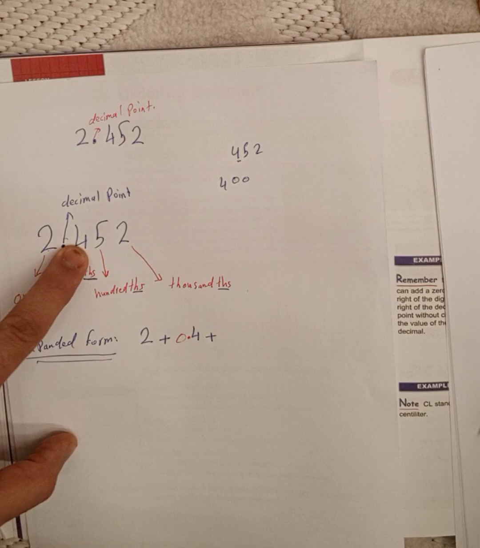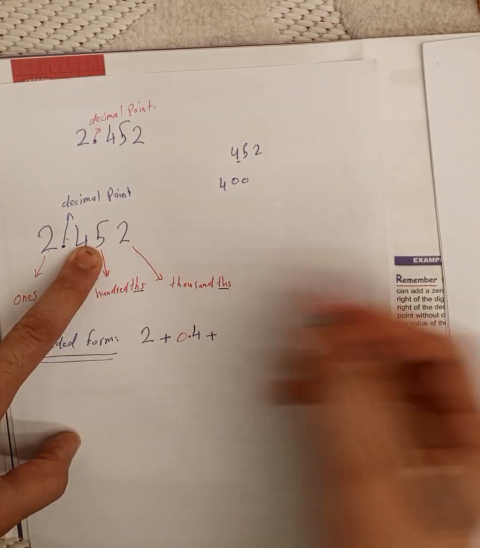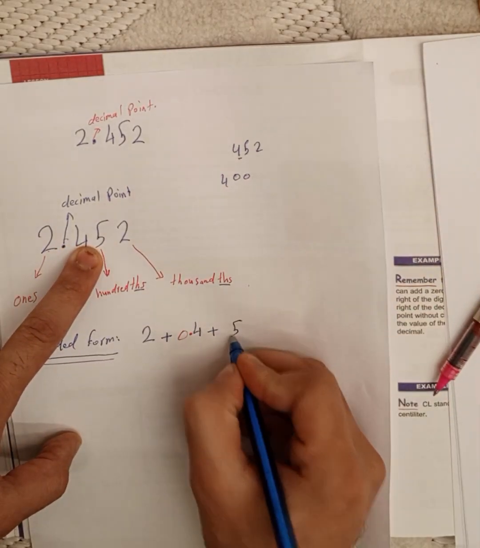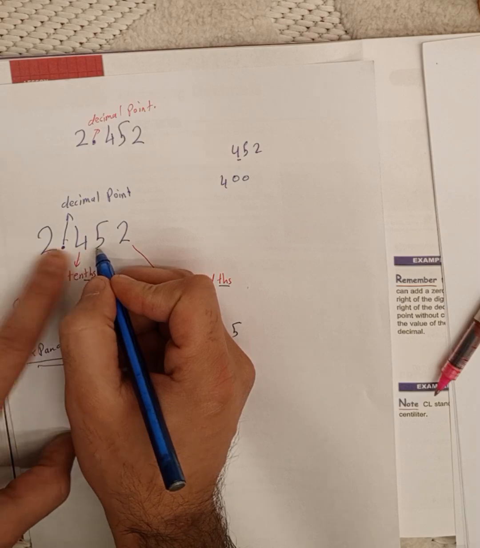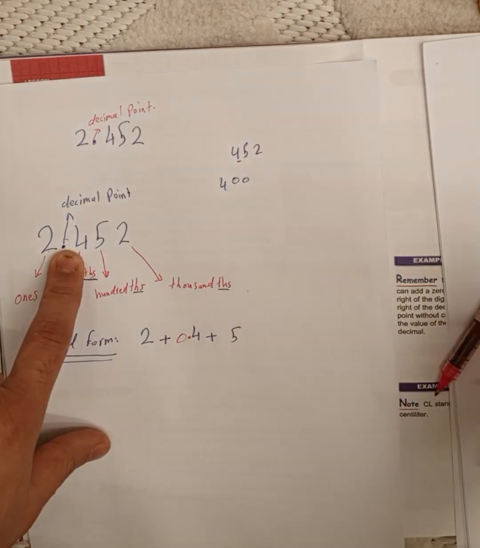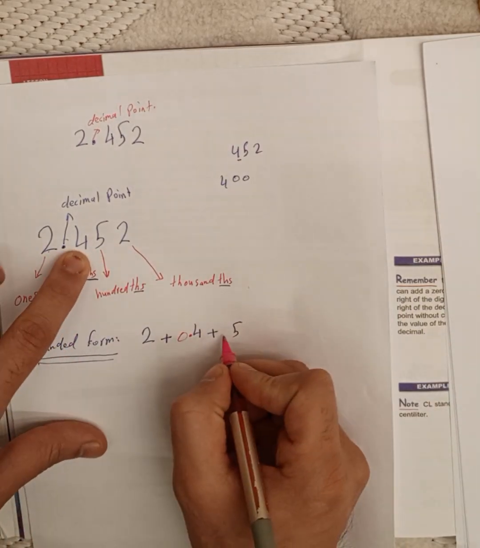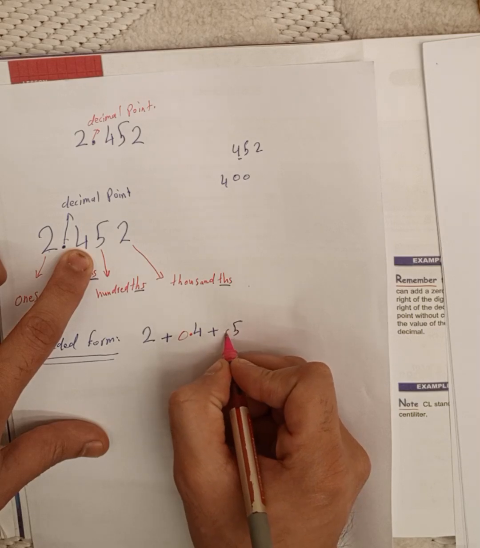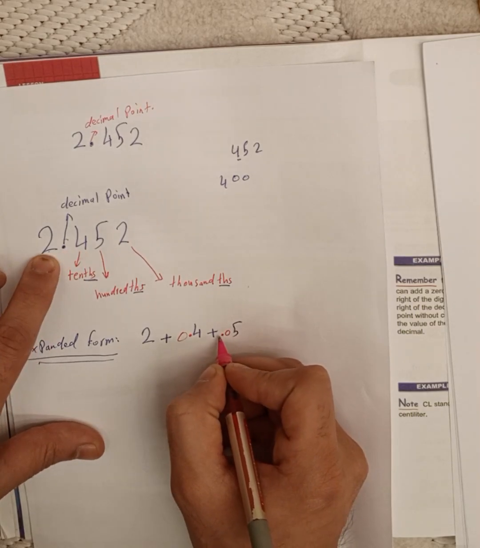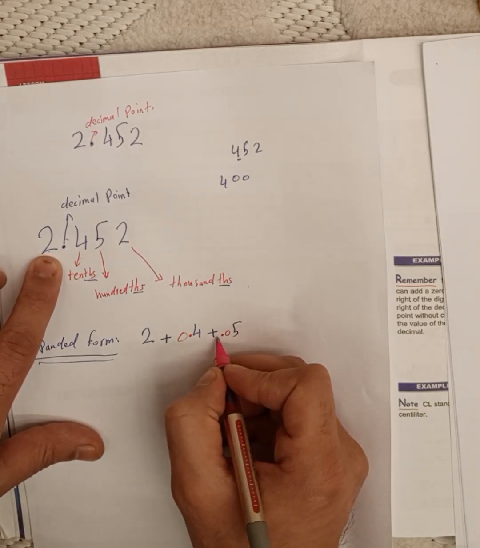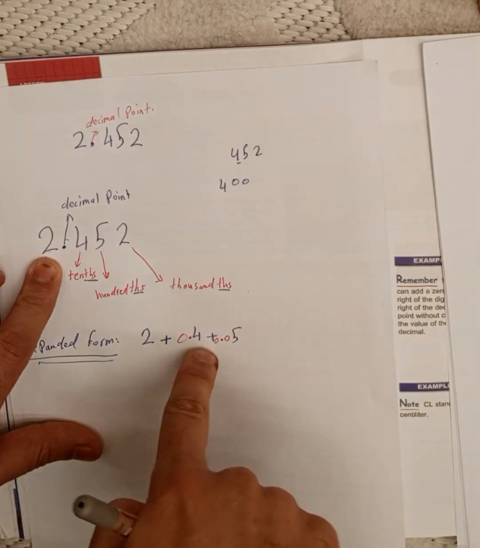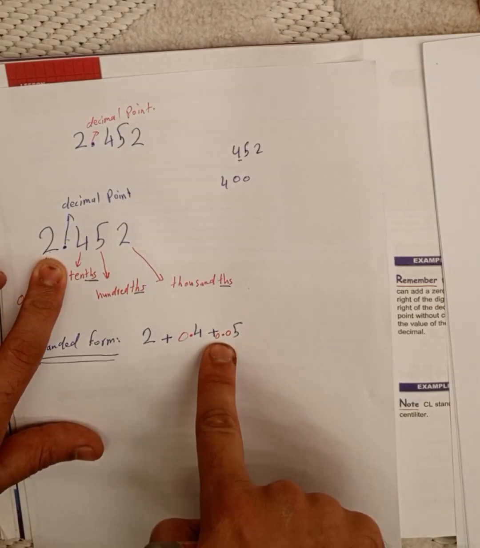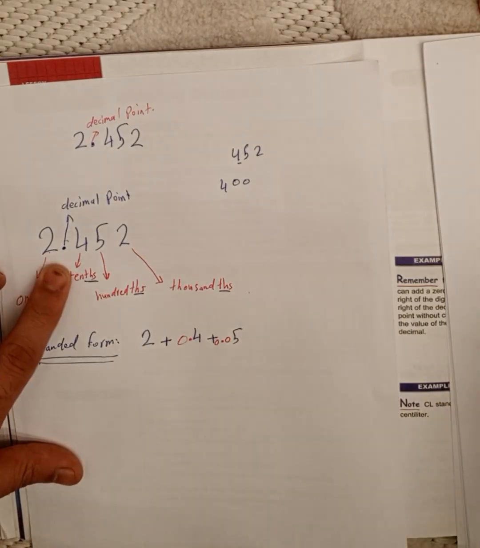Plus, take another digit, 5. How many digits do we have before 5? 1, 2, so it turns to 0. Point, then 0, 5. It means 4 tenths and 5 hundredths.